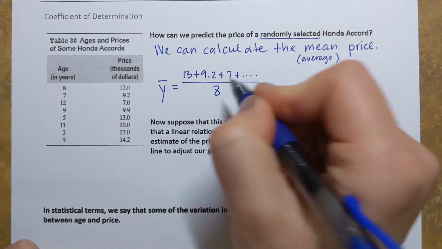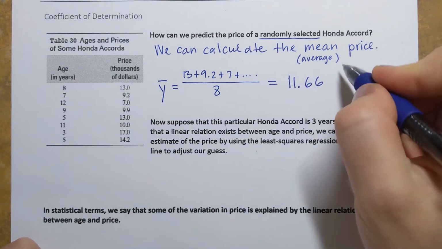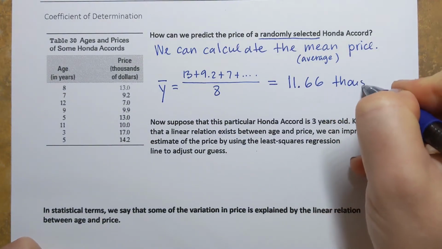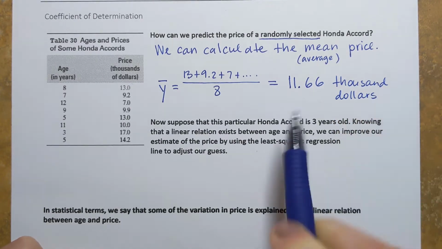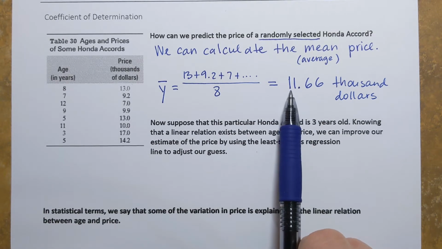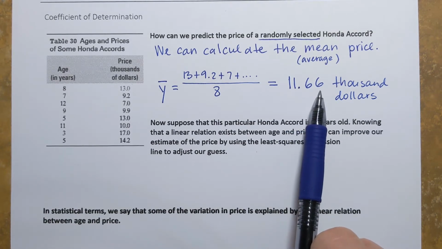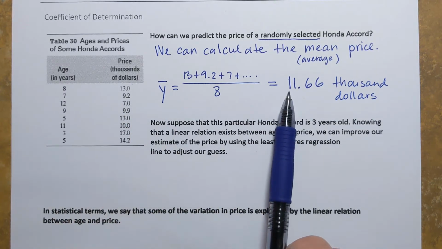So divide by 8. That's 11.66, and then of course it's $1,000. So the average price for a Honda Accord is $11,660 based on this data set, and that would be our prediction for a randomly selected Honda Accord.